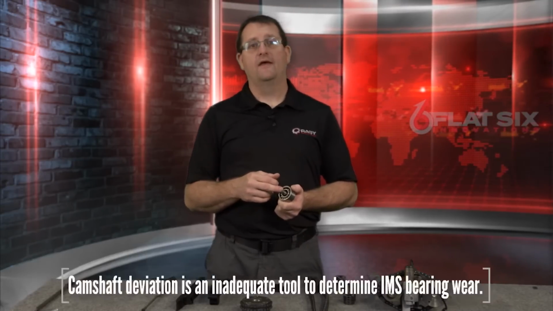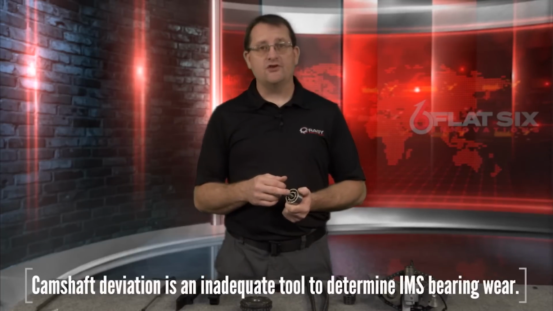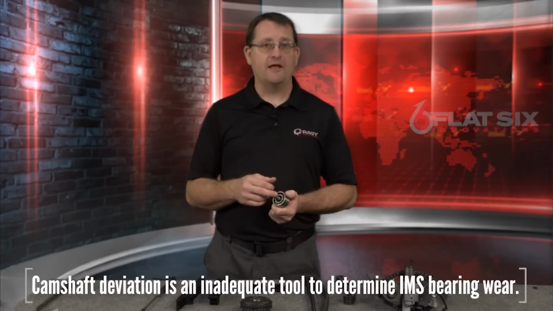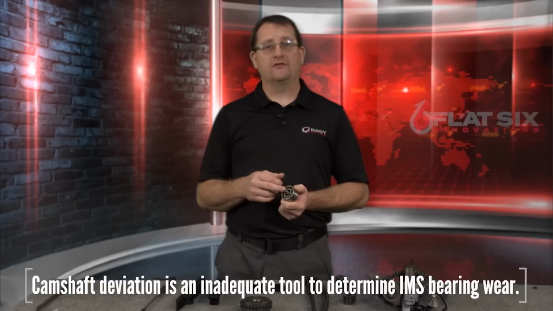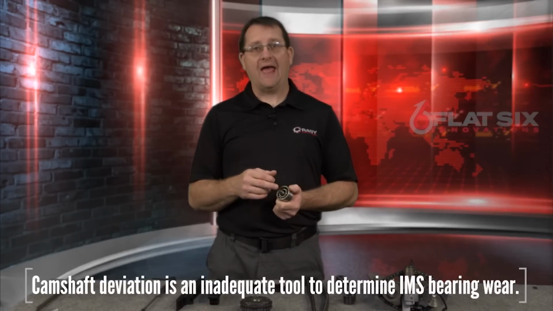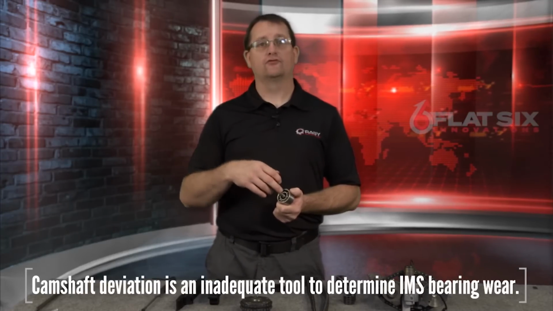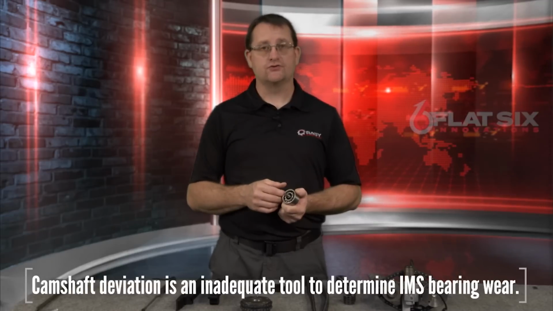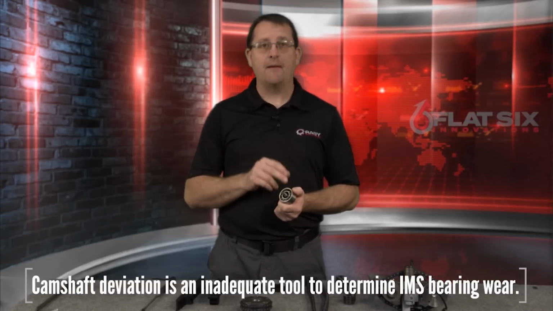So in my estimation and in direct experience, using camshaft deviations to determine if you have IMS bearing problems is simply inadequate. If you have an IMS bearing problem that is driving a camshaft deviation issue, more than likely that bearing is going to fail and leave your engine out of service before you're going to note the camshaft deviations being out of range.